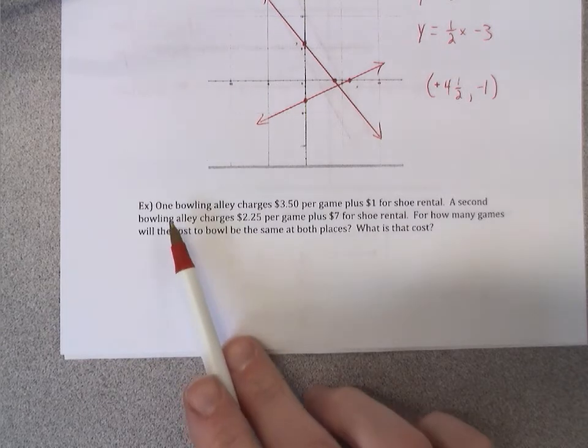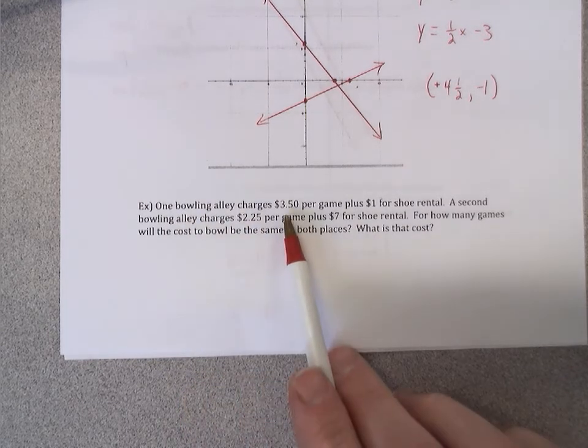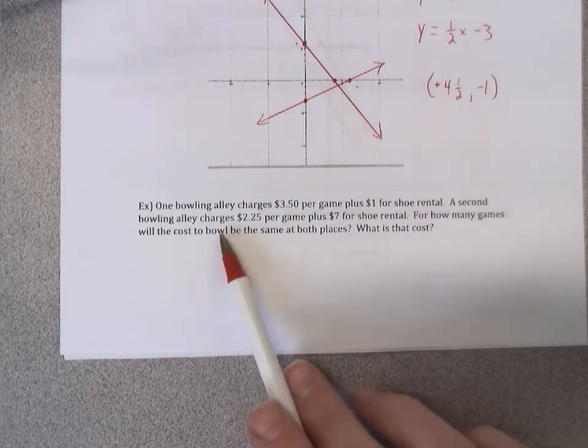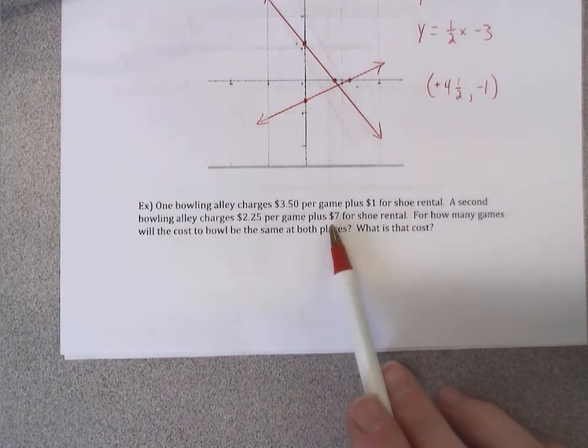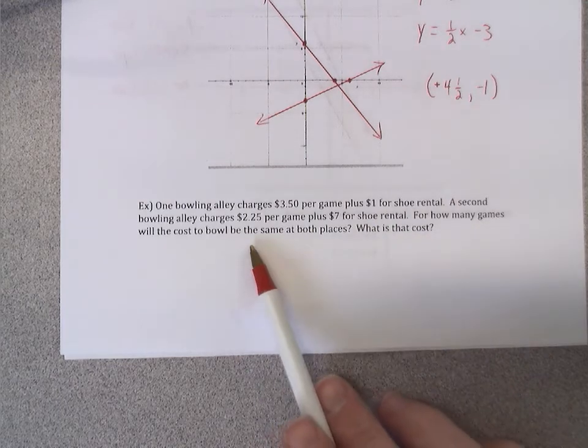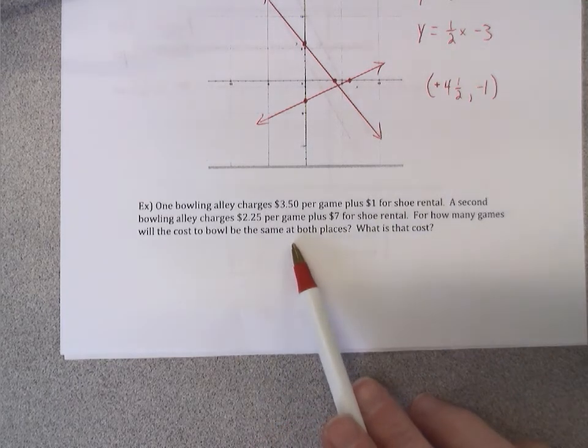Okay, so it says one bowling alley charges $3.50 per game plus $1 for shoe rental. A second bowling alley charges $2.25 per game plus $7 for shoe rental. For how many games will the cost to bowl be the same at both places? And what is this cost?